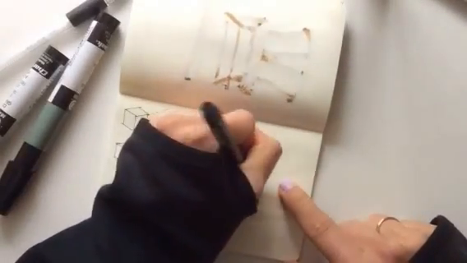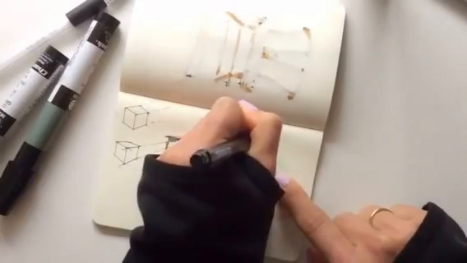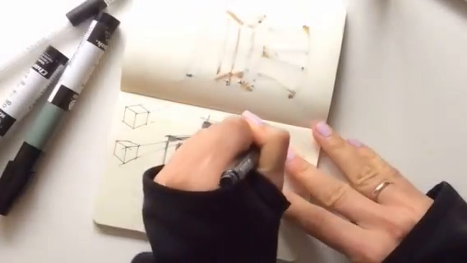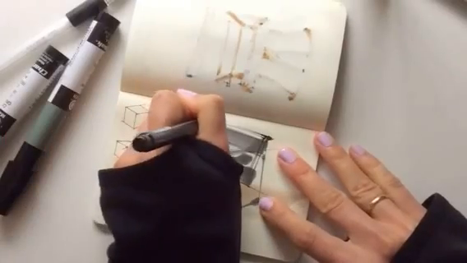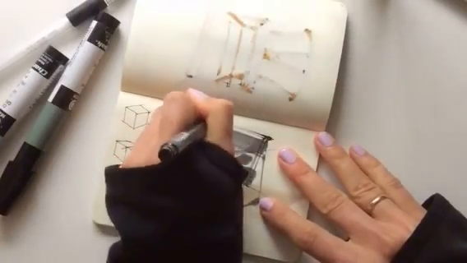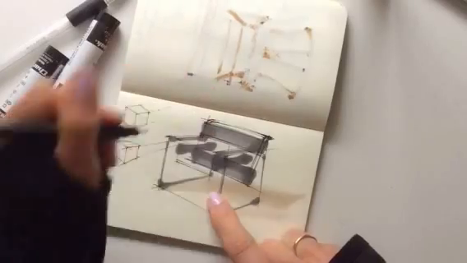So for example, I want to work more with this metal frame, this steel frame. I want to emphasize it.